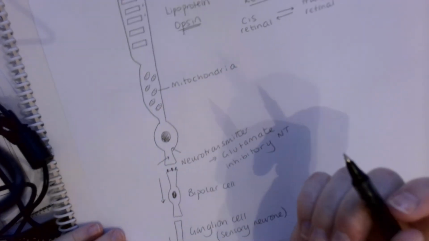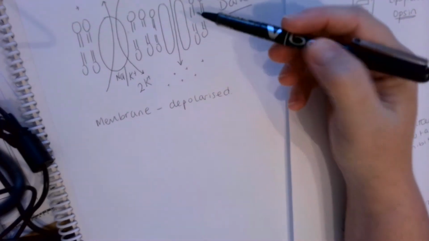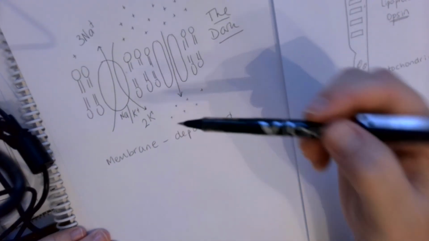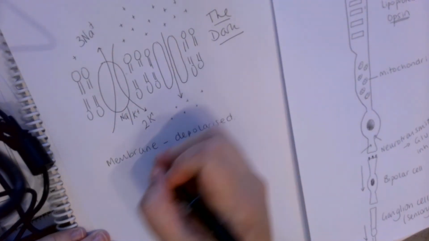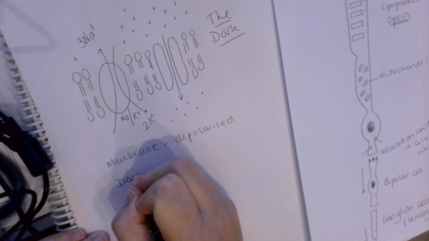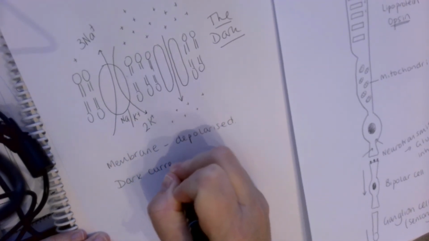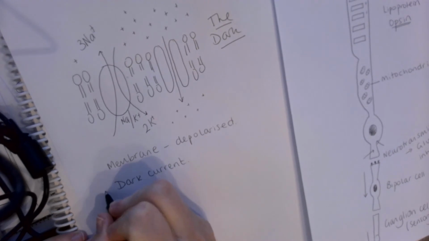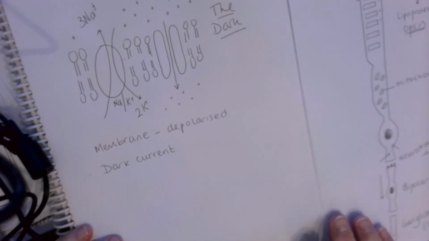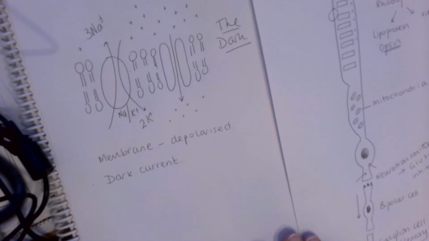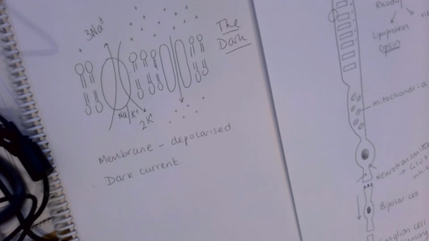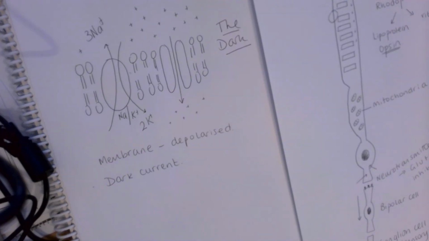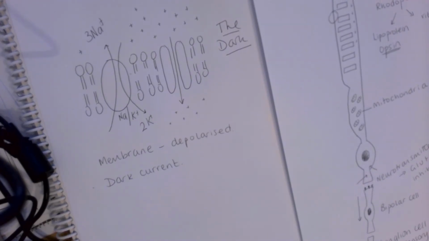We call it dark current, because we're getting the movement of sodium passing back into the cell here. Dark current. Okay, so what we're going to do now is talk about what actually happens when a photon hits that rhodopsin.